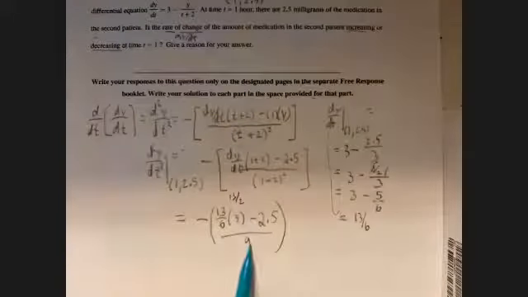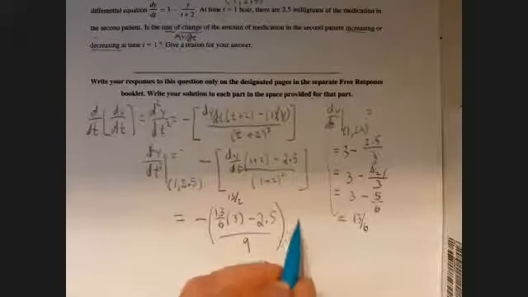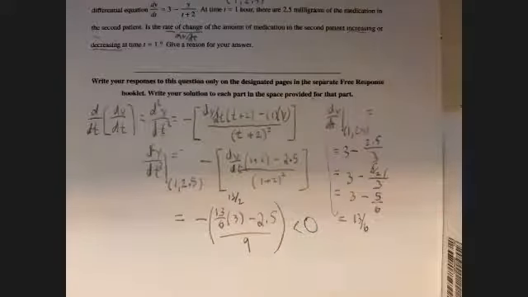Divided by 9 is still going to be a positive number, and then multiplied by a negative. So this is going to be less than 0. Okay, so since the second derivative is negative, you would write this out in a sentence. Since the second derivative is negative, dy/dt is decreasing, so the rate of change of the amount of medication in the second patient is decreasing at the time t equals 1.